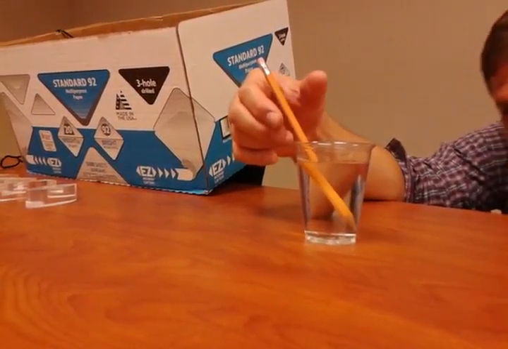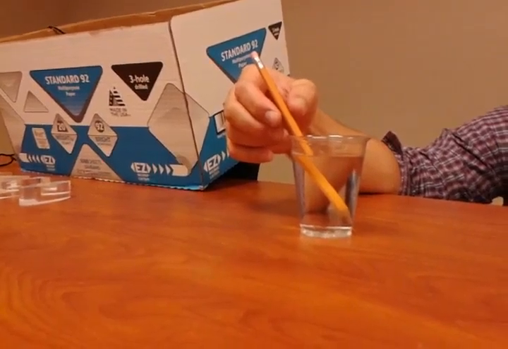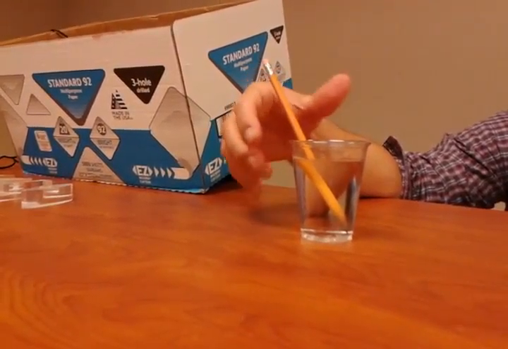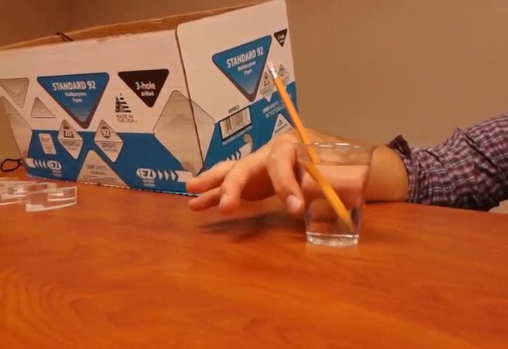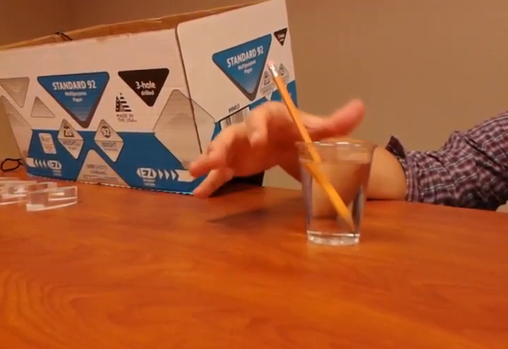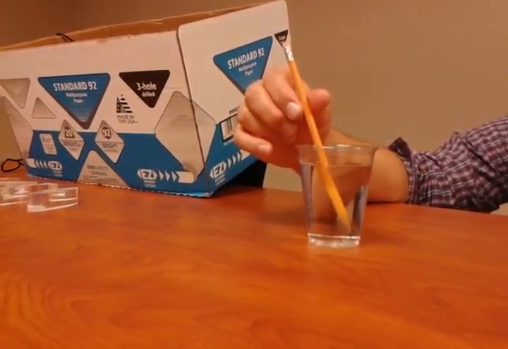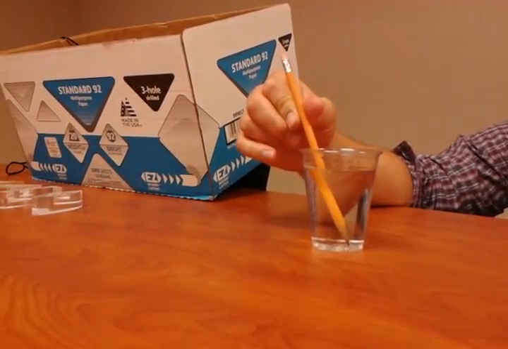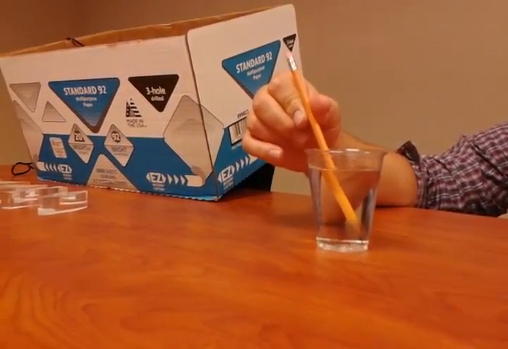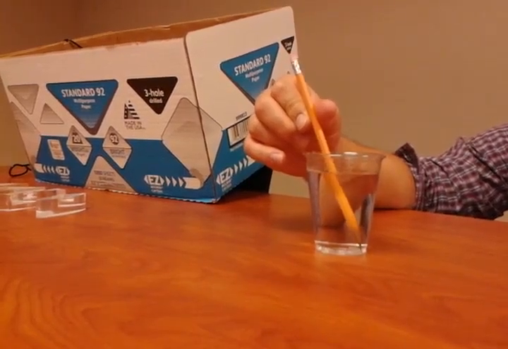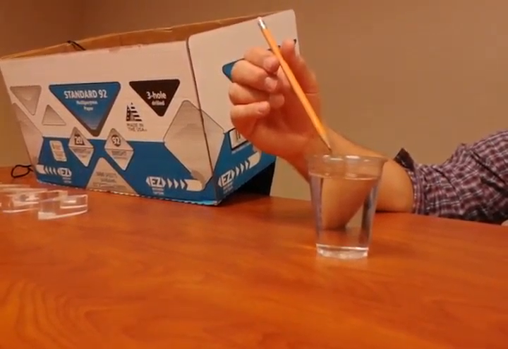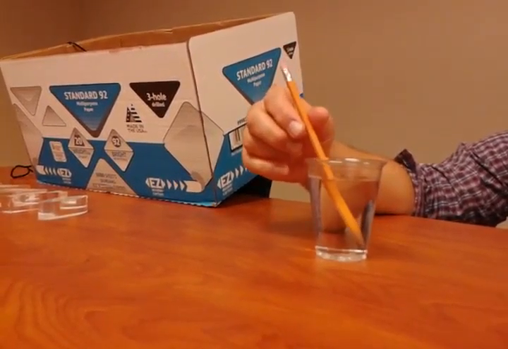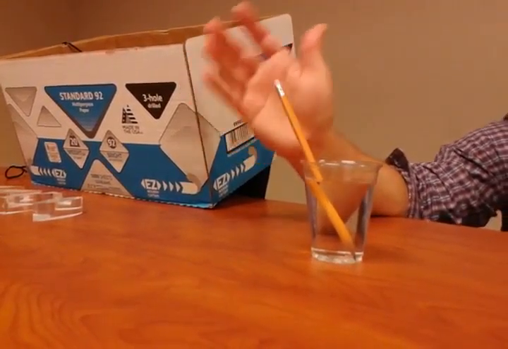And the pencil is not bending. It's just the way that the light is entering into a new substance. And the word we want to use is medium, entering into a new medium, and the light is changing its speed. So it makes the pencil look like it's being bent, and that's just the light that we're seeing that is being bent. So that's something that you can use pretty easily with cups and with pencils.